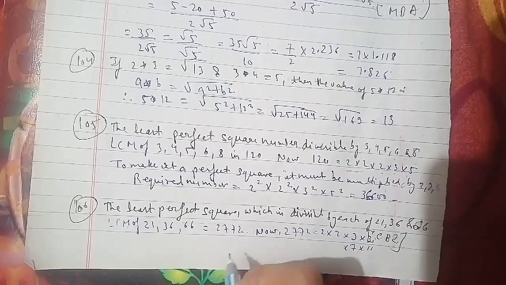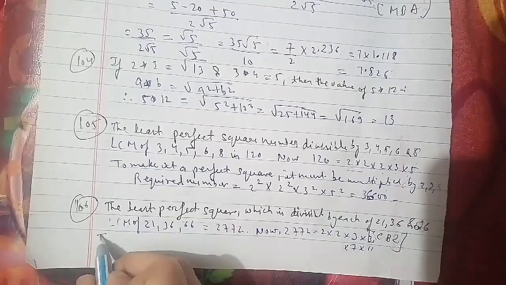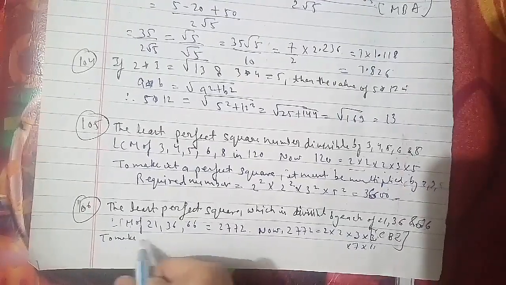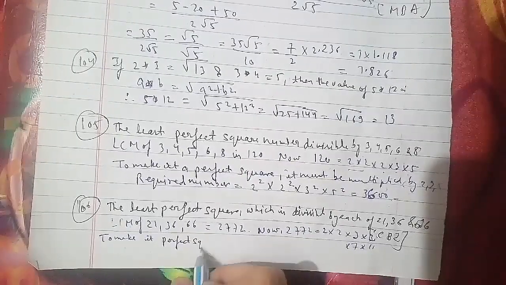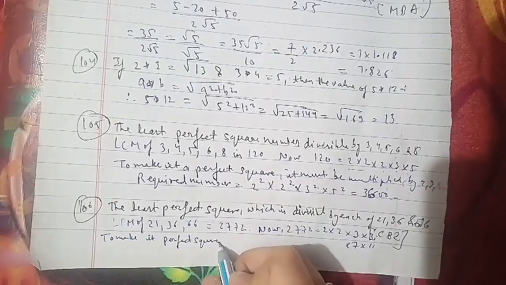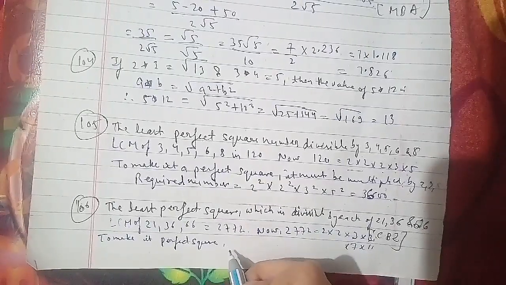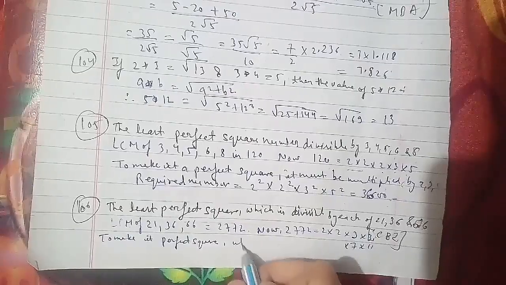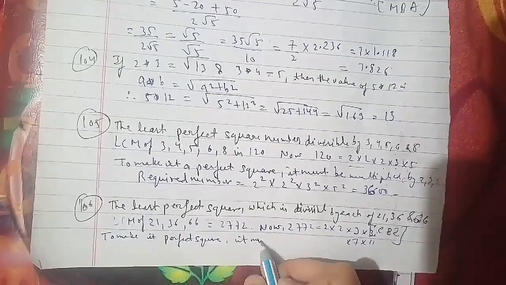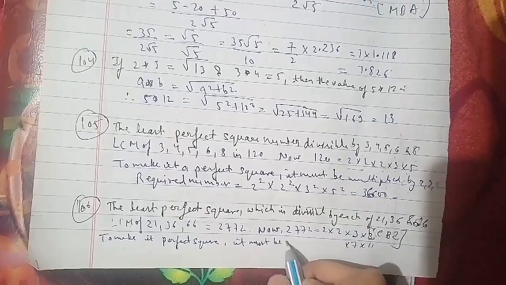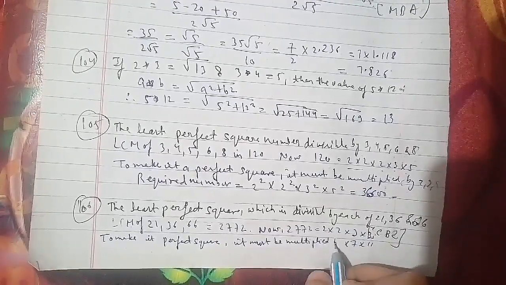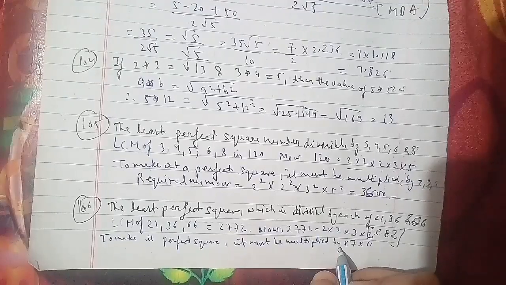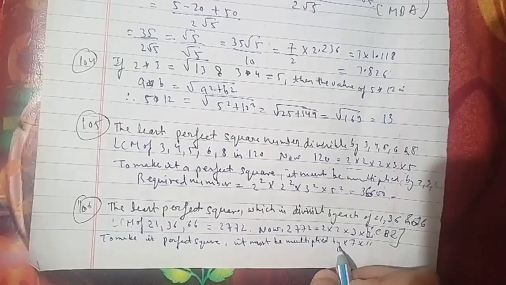And to make it a perfect square, it must be multiplied by 7 into 11.